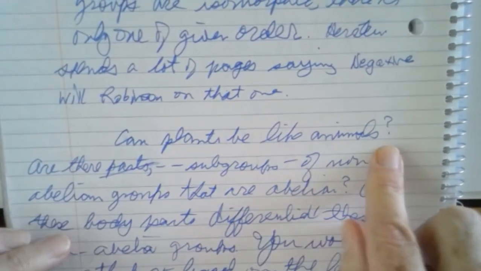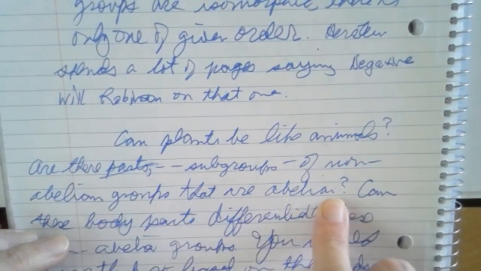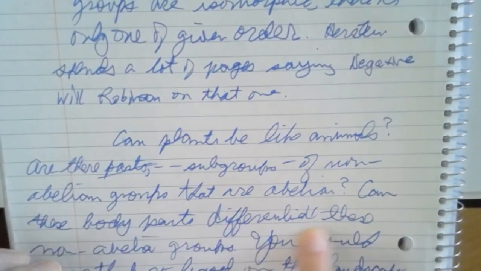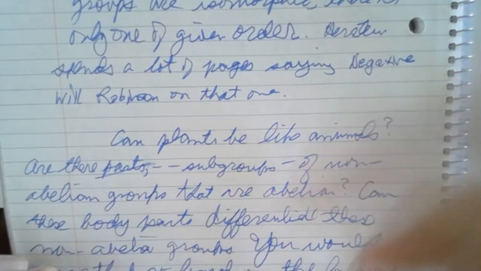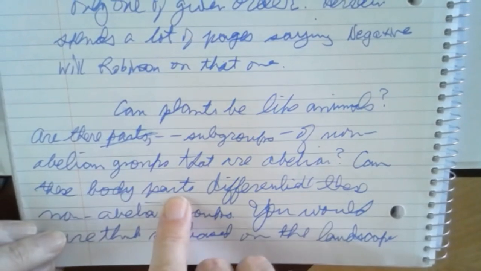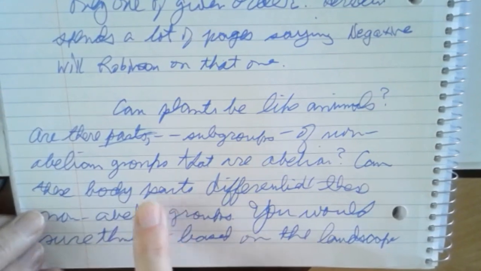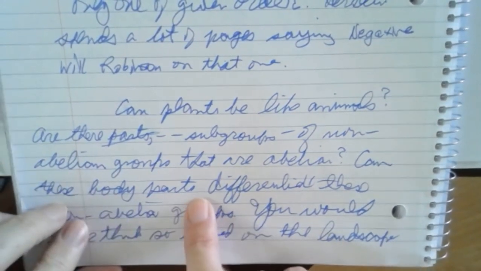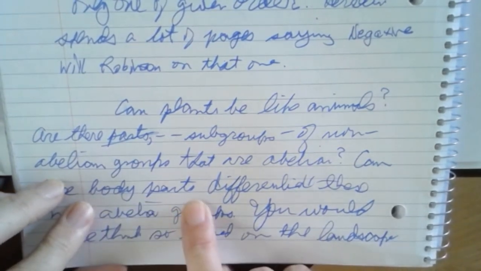Can plants be like animals? So, subgroups of non-abelian groups that are abelian. Can these body parts differentiate these non-abelian groups? Body parts would be like the subgroups. And the organs of a human being, versus these other animals, they're kind of shared by being a heart, same size, but really different.